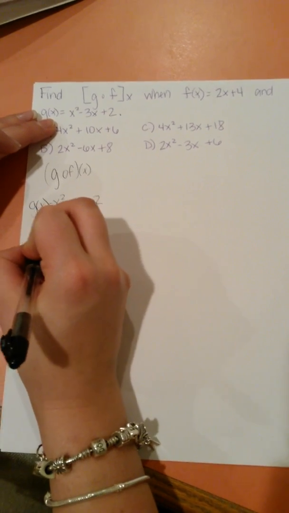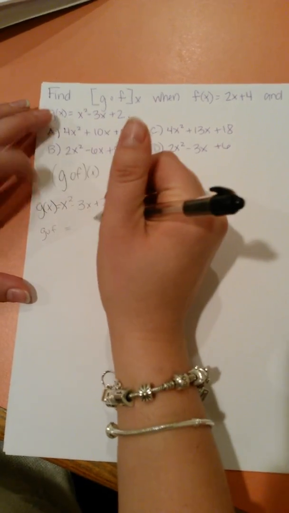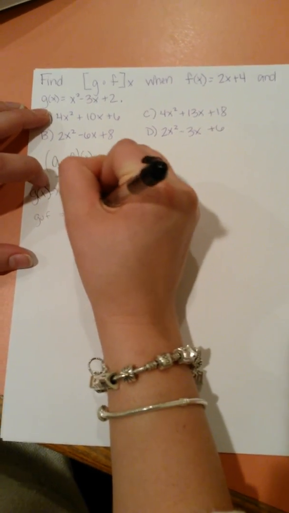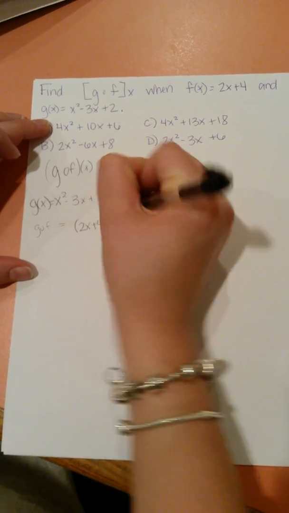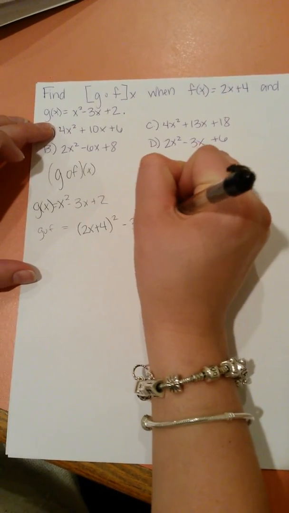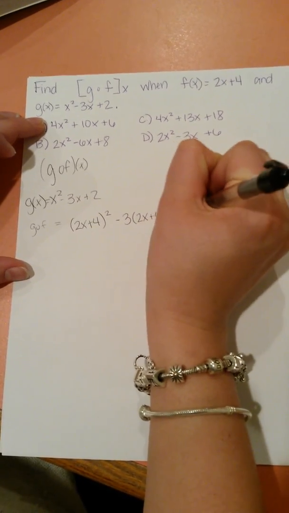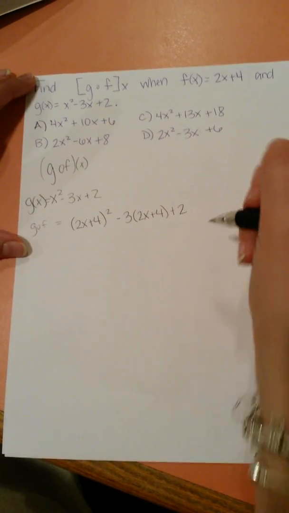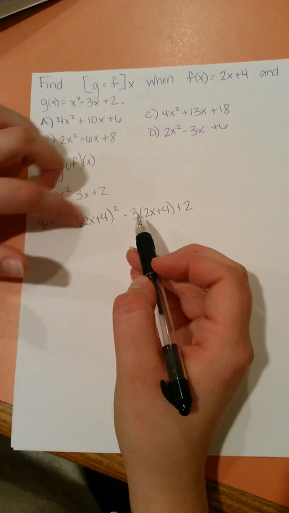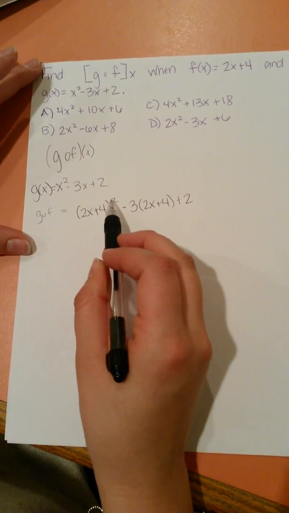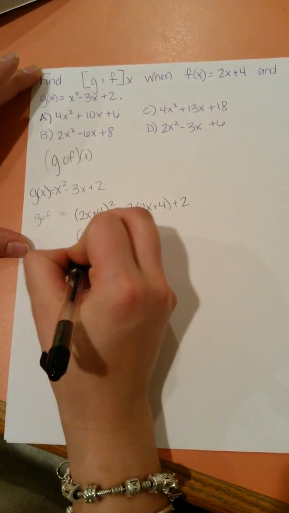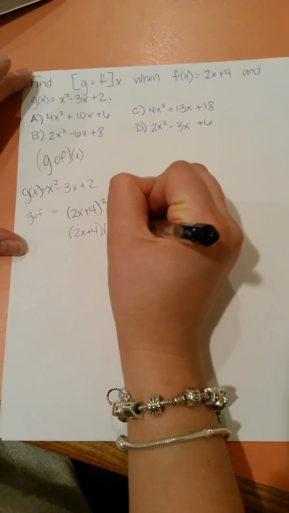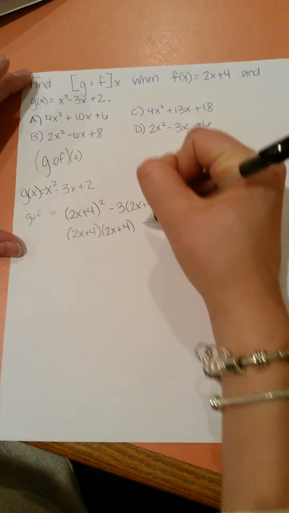So then g of f is going to equal, f of x is 2x plus 4, so anywhere you see an x, we'll say (2x plus 4) squared minus 3 times (2x plus 4) plus 2. So that's plugging f into g. So therefore we can just work it down from here. Don't just distribute this square right here. You want to FOIL it. So (2x plus 4) times (2x plus 4).